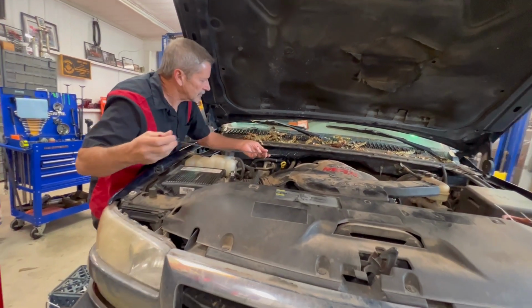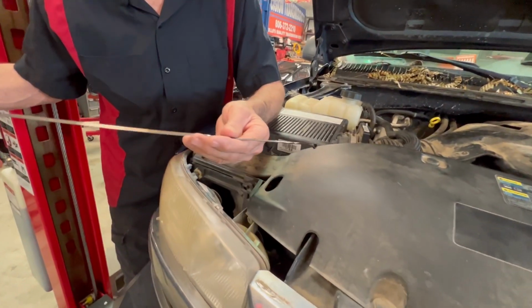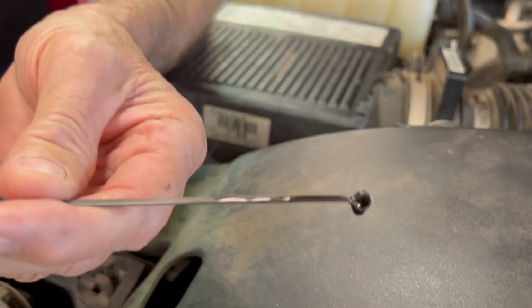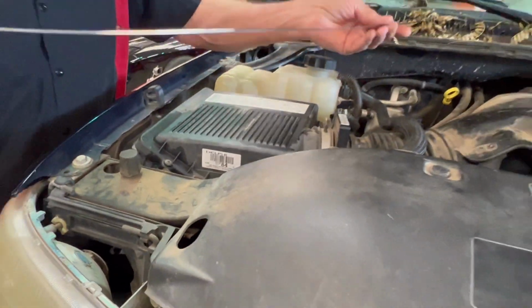But see if you can see this fluid here. Now he did say, he called me and said it was low on fluid, and I guess they added some to it. But this fluid's got a really bad smell to it. Oh, yep. Really bad smell.